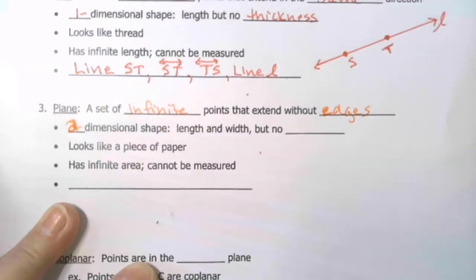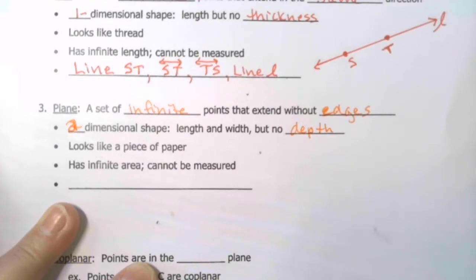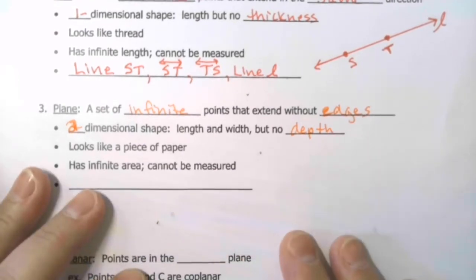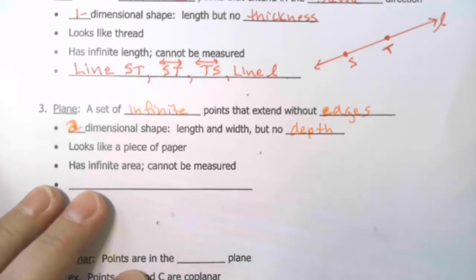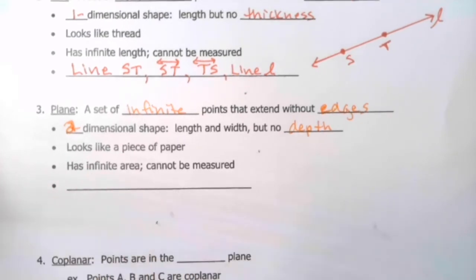It has length and width, but no depth. It looks kind of like a piece of paper. It's got length and width, but you really can't measure the thickness. A plane has infinite area. It cannot be measured. So obviously we can't draw infinity, but what we do draw is a representation of how the plane is situated in space.